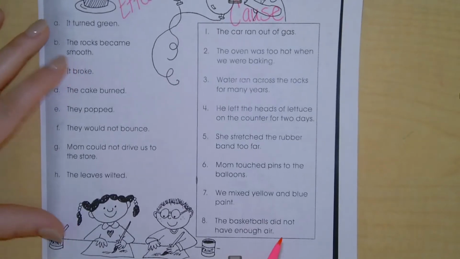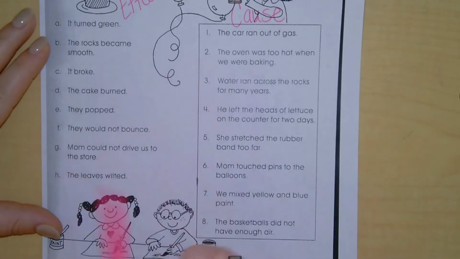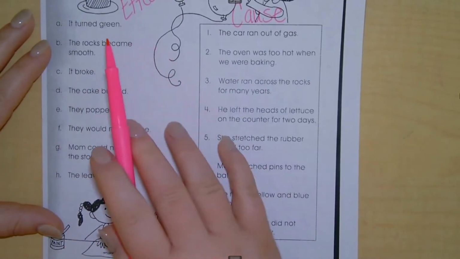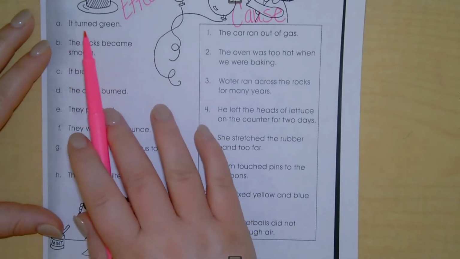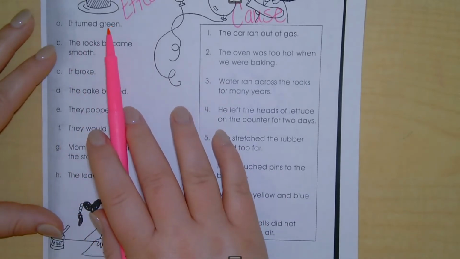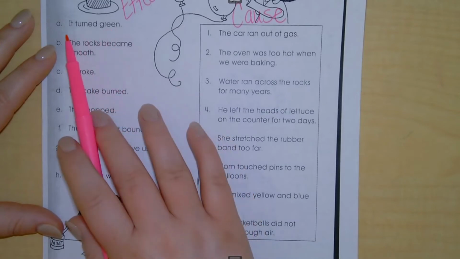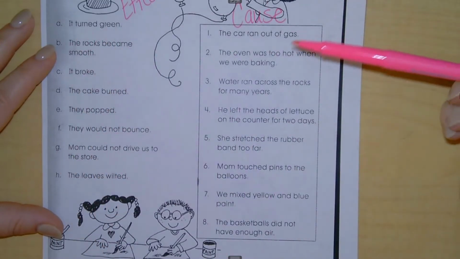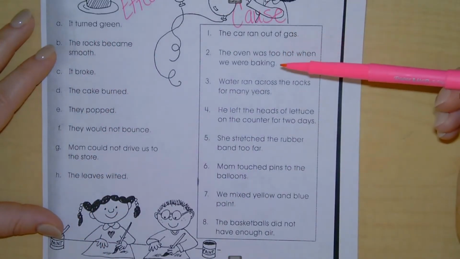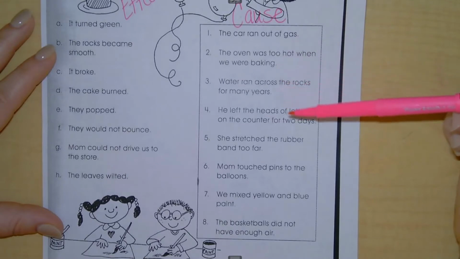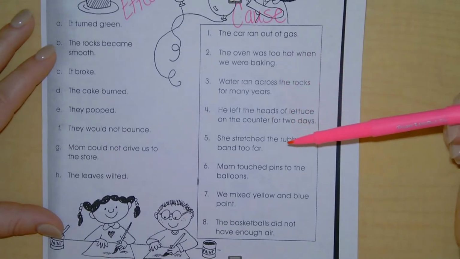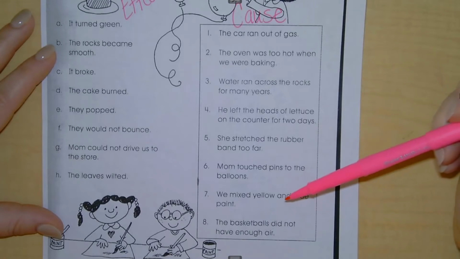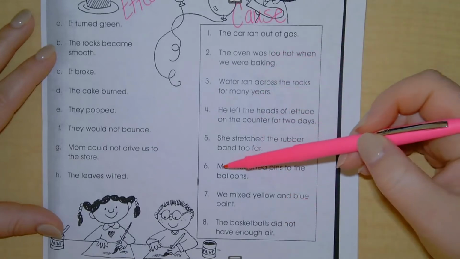All right, so there's two ways that you can figure out how to match these up. The first thing I could do is I could look at this effect. It turned green. And I could ask myself, what would cause this? What would cause it to turn green? So I'm going to start scanning my causes over here. What about number 7?